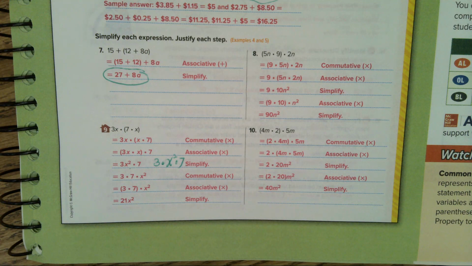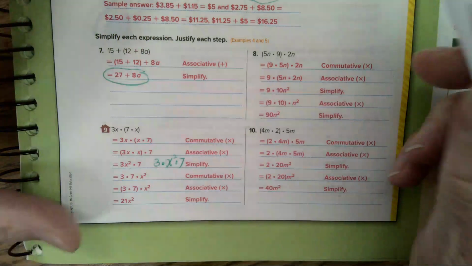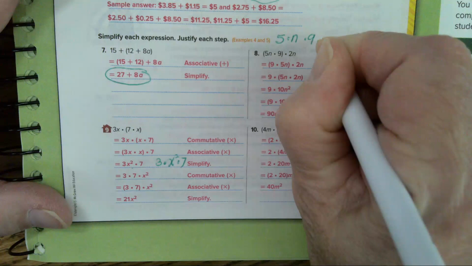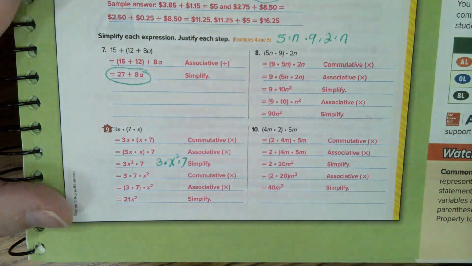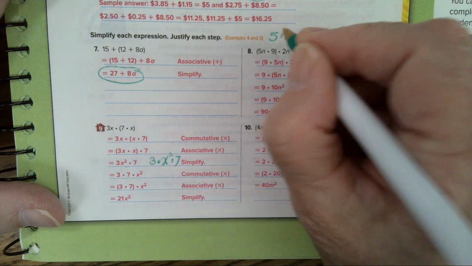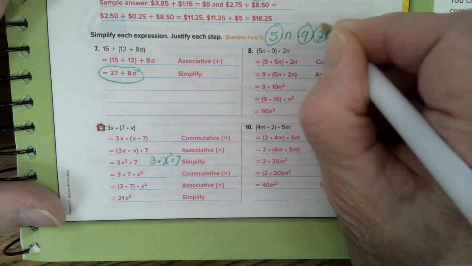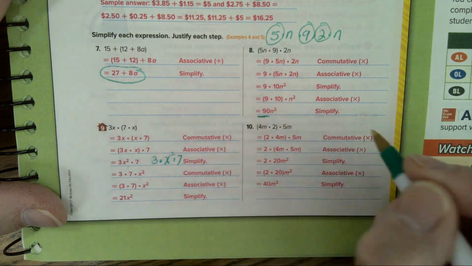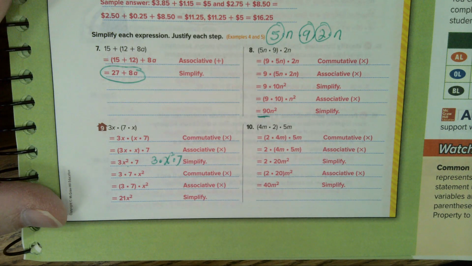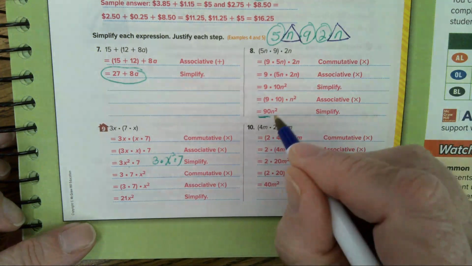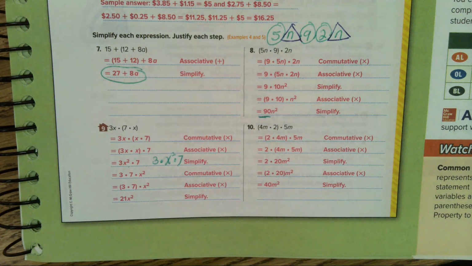Let's look at number 8 and 10. In number 8, everything is multiplying. 5 times n times 9 times 2 times n. I'm going to write it out like that. Now, since it's all multiplication, I can take 5 times 9 times 2, right? And that will give you what? 90. Do you see how I just got 90? 5 times 9 is 45, and 45 times 2 is 90. Then we're going to take n times n. n times n is n squared. And that's how you end up with 90n squared.